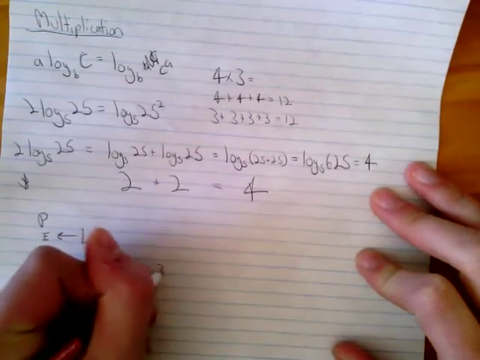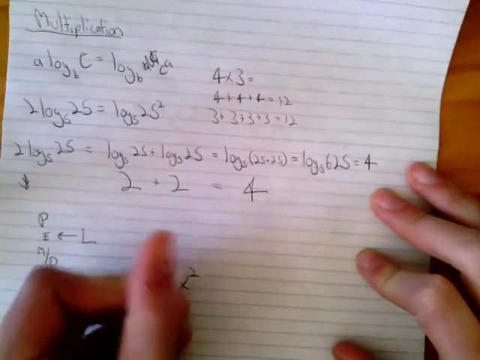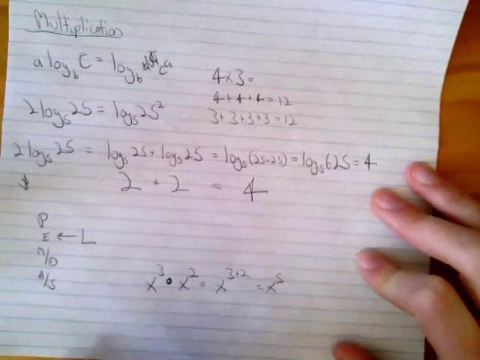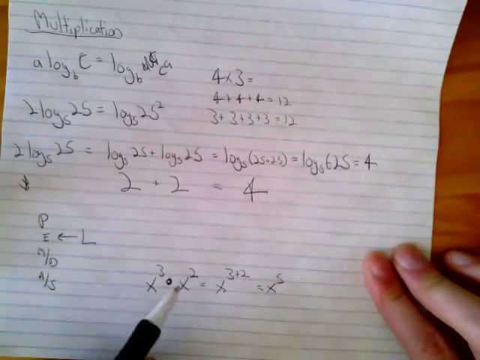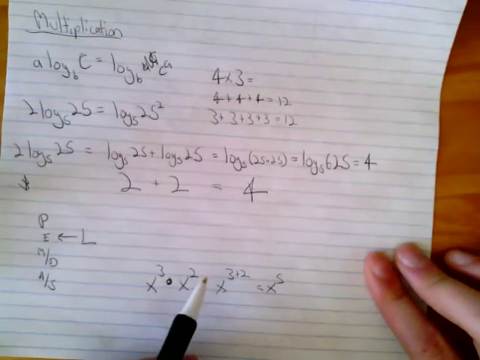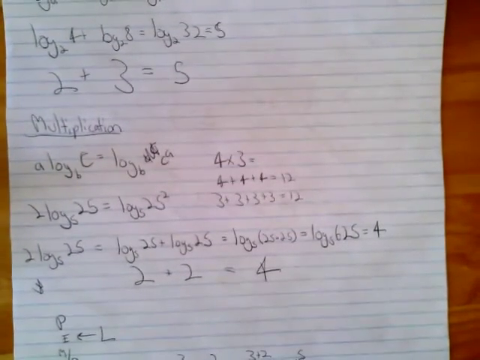Remember how I think last semester we did this: x to the third times x to the second equals x to the 3 plus 2, x to the 5th. When you are multiplying exponents with the same base, you just add the exponents together. With logarithms, it's the same, but a little reversed.